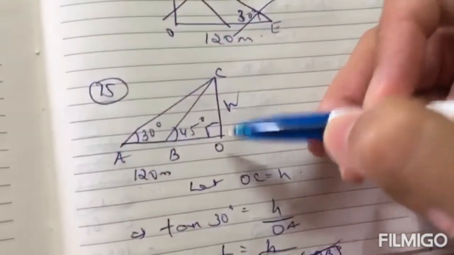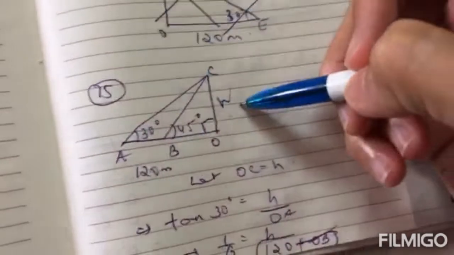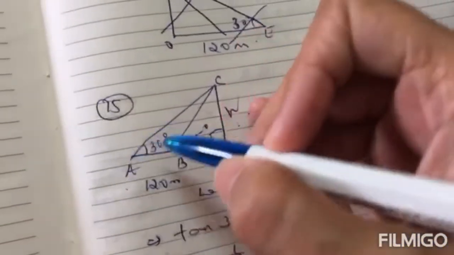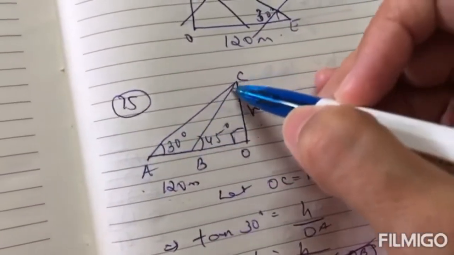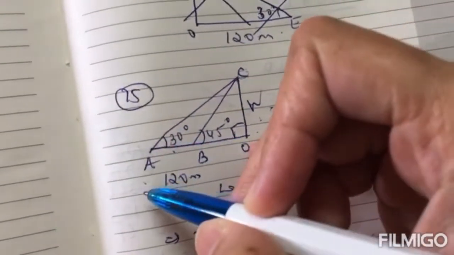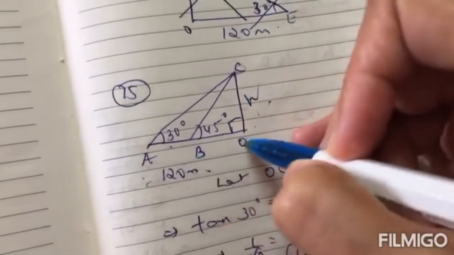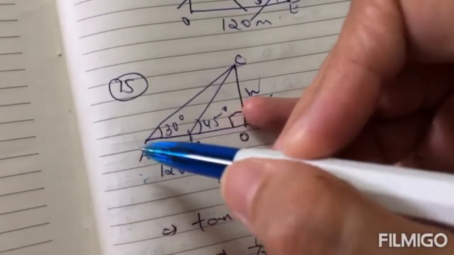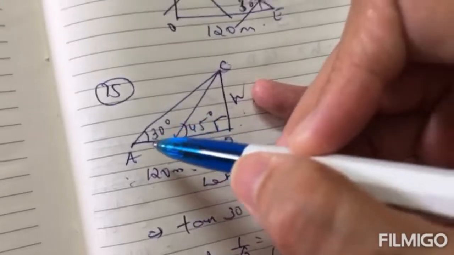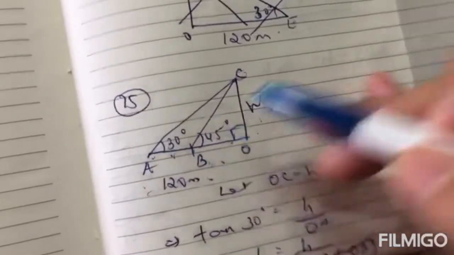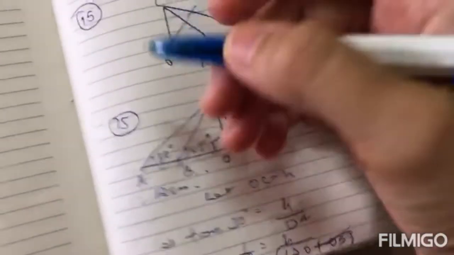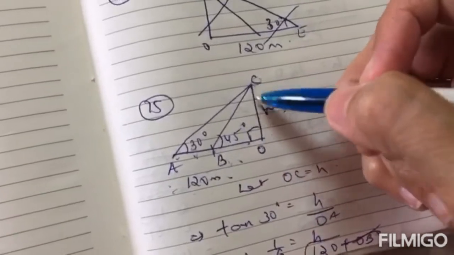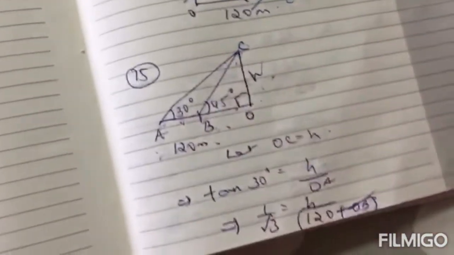Let us draw the diagram. Let OC be the chimney with height h. Let A be the first point. The angle of elevation from A to the top of the chimney is 30 degrees, and the person, when he moves 120 meters towards the chimney, reaches this point B. When he moves from A to B, the angle of elevation changes from 30 degrees to 45 degrees. As we know, the further the point, the smaller the angle of elevation, the closer the point, the larger the angle of elevation. So we have two right-angled triangles, COB and COA.